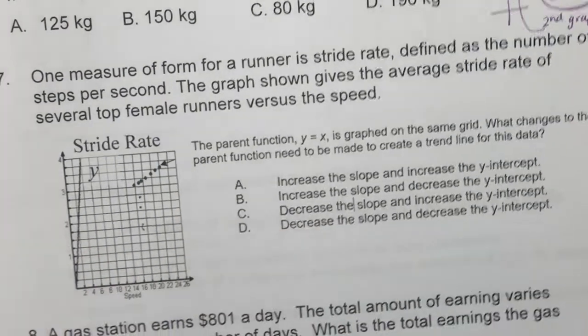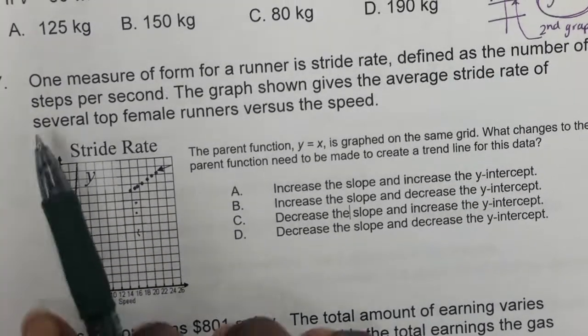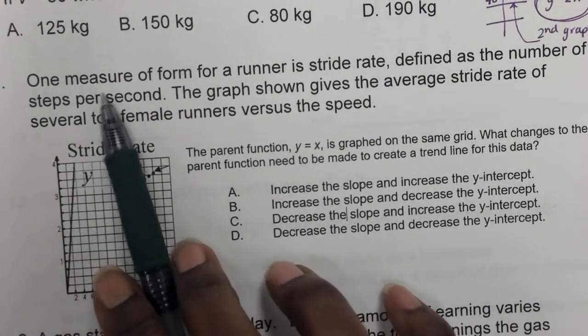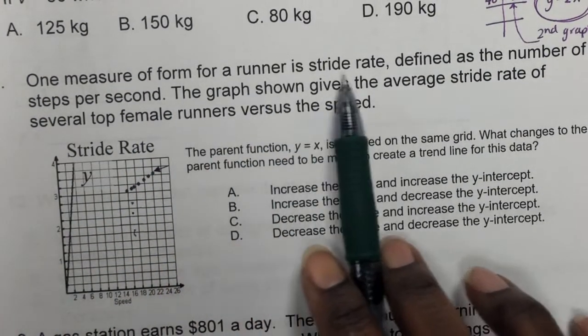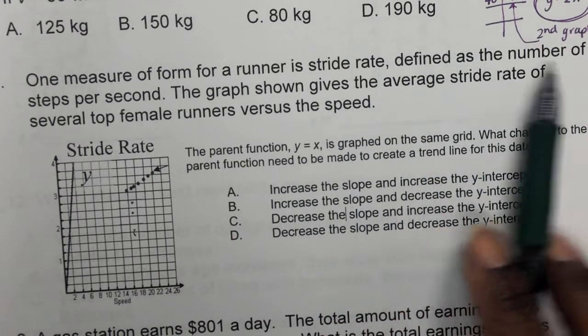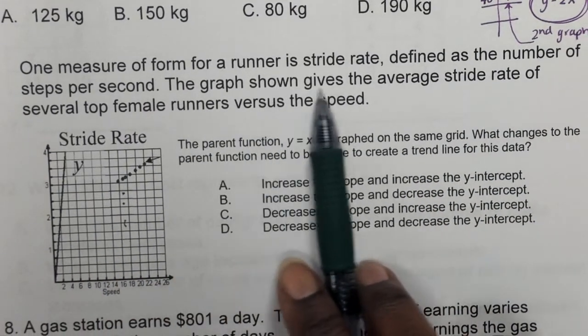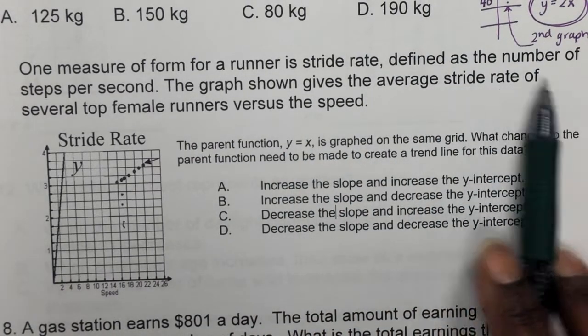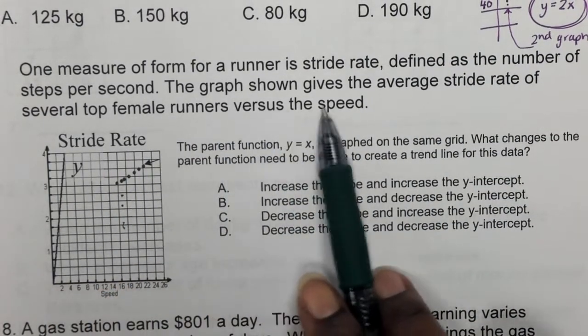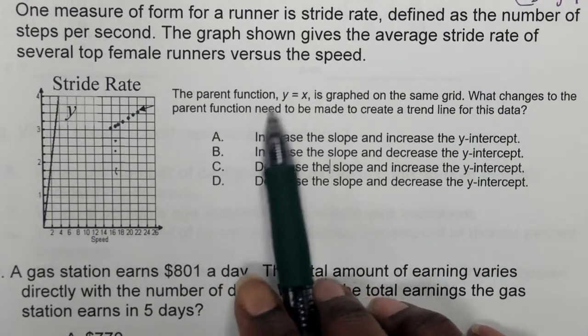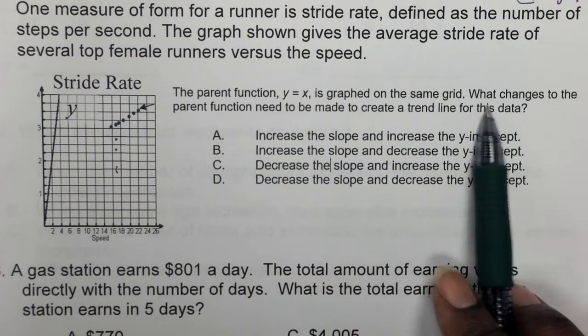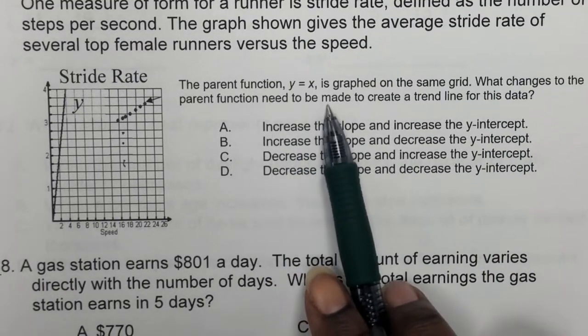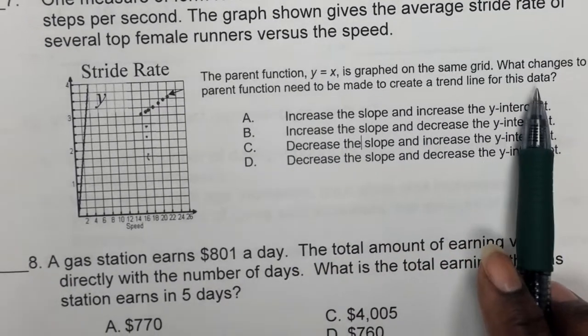One measure of form for a runner is stride rate, defined as the number of steps per second. The graph shown gives the average stride rate of several top female runners versus the speed. The parent function y equals x is graphed on the same grid. What changes to the parent function need to be made to create a trend line for this data?